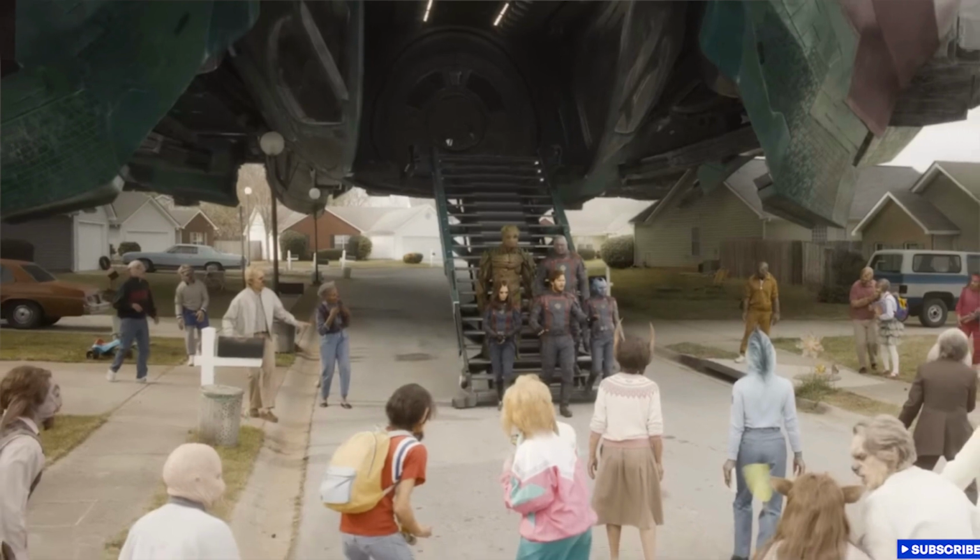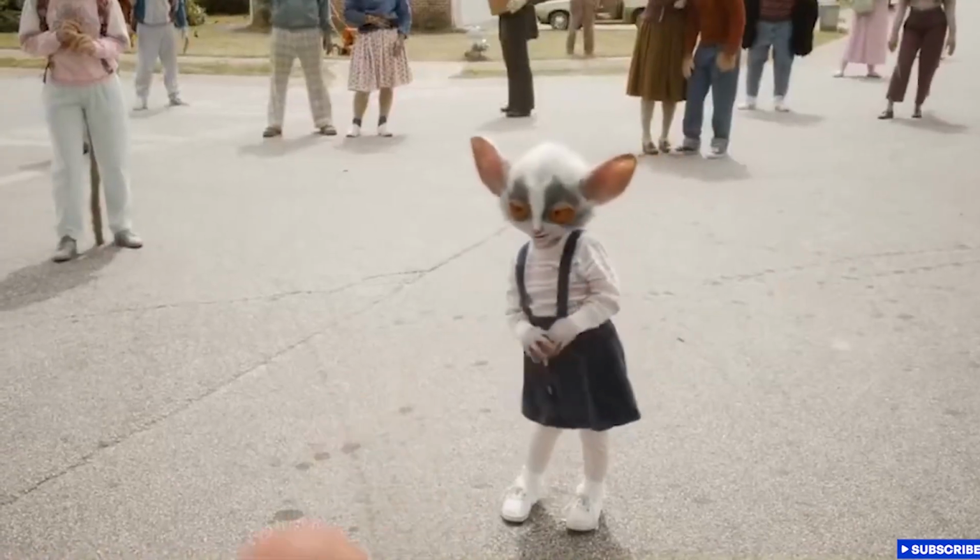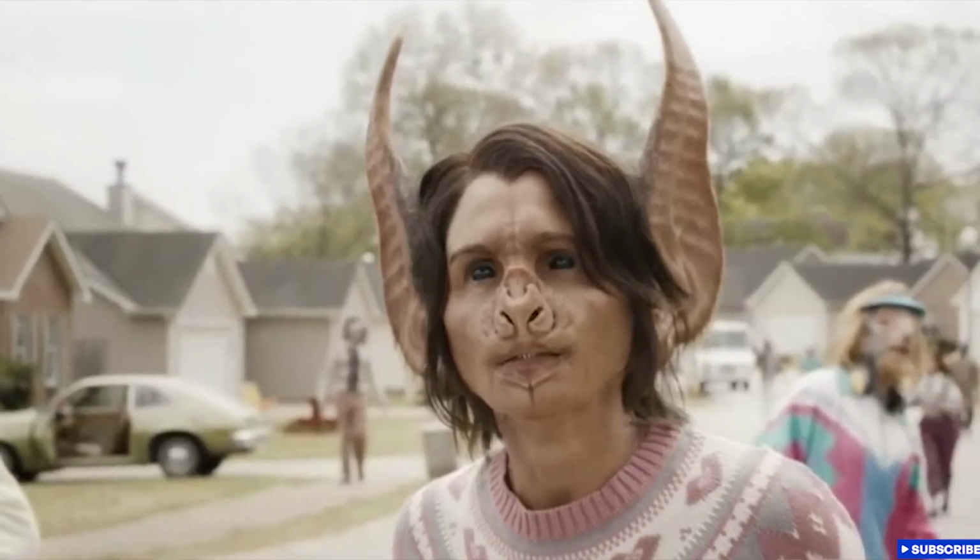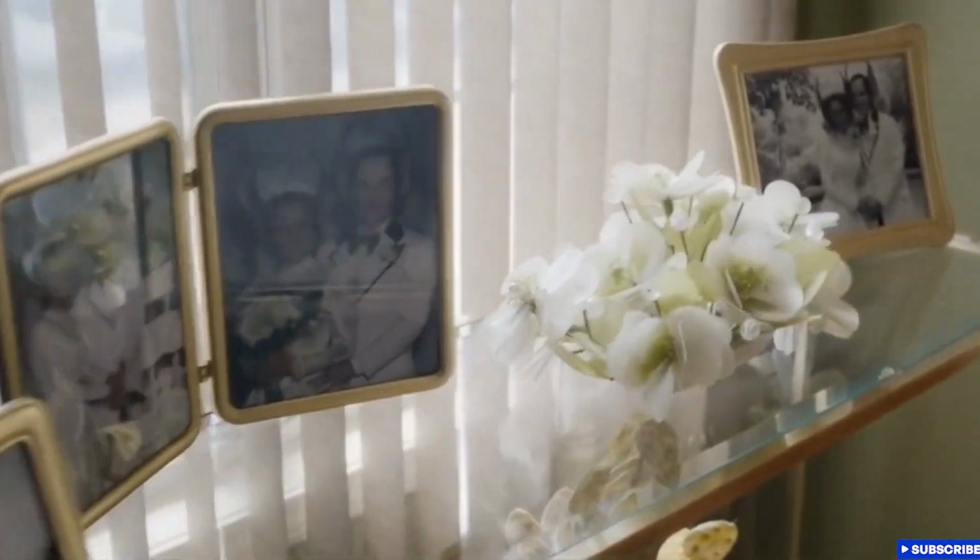These creatures gather curiously around them, and a young meerkat-looking little girl playfully tosses a basketball at Drax. But Drax, well, he dodgeball throws it right back to her face, and that sends the crowd into a frenzy. Soon, a bat-like lady leads the Guardians indoors, where bizarre music fills the air, which I later learned is an eccentric Japanese track. Funny enough.